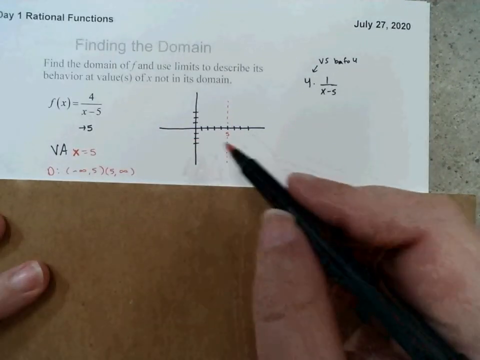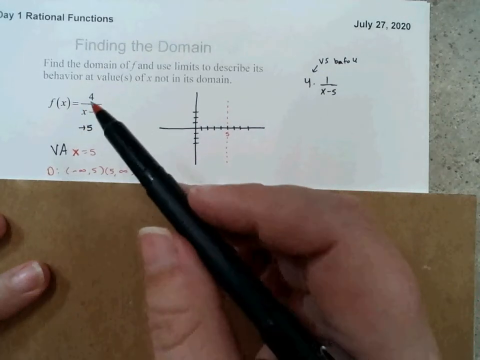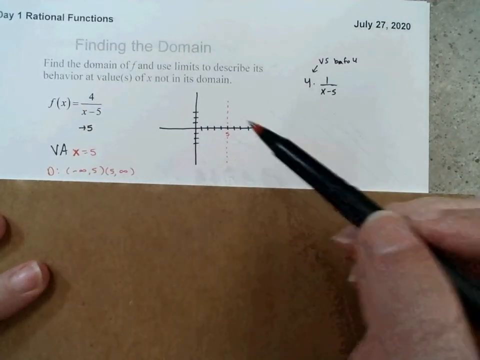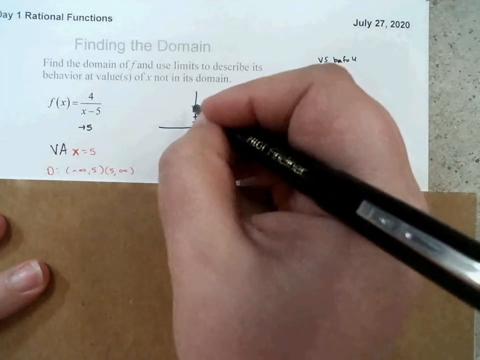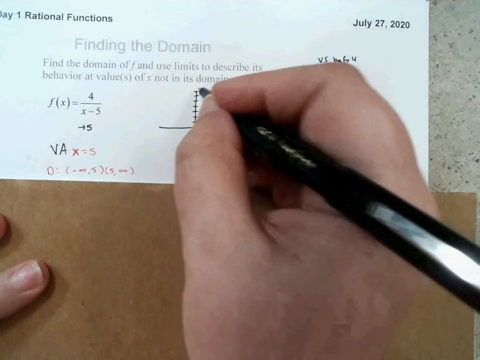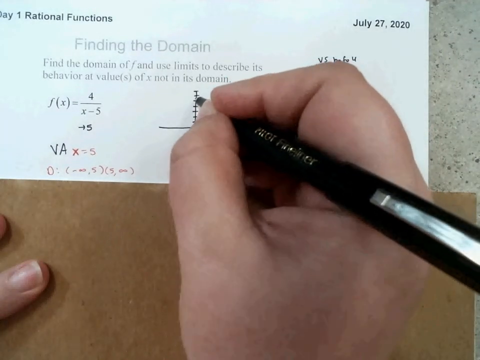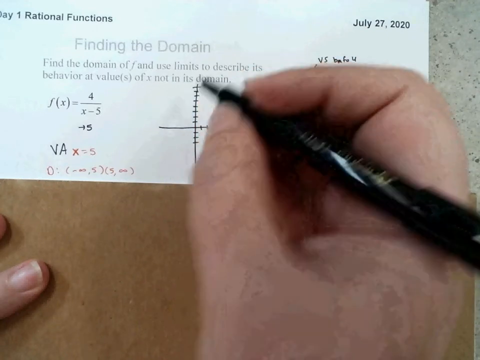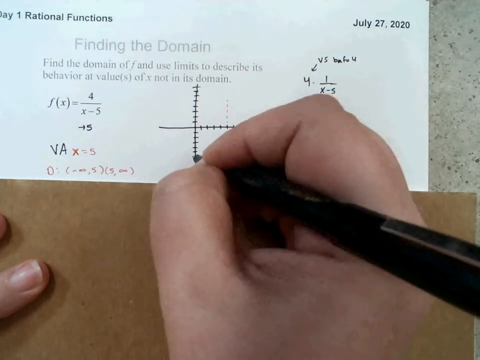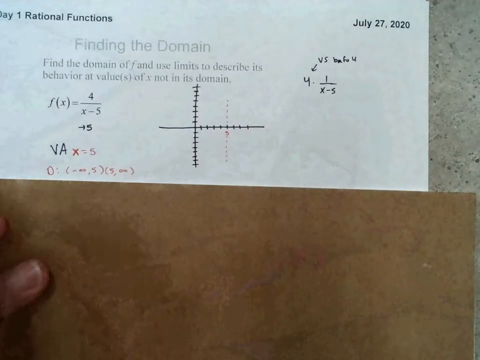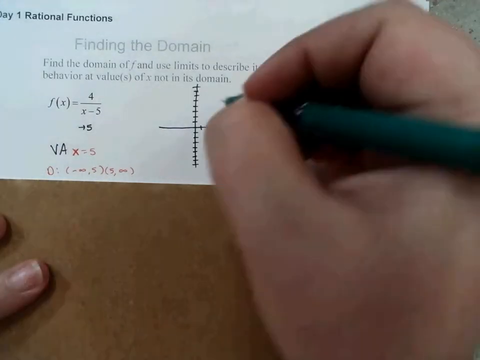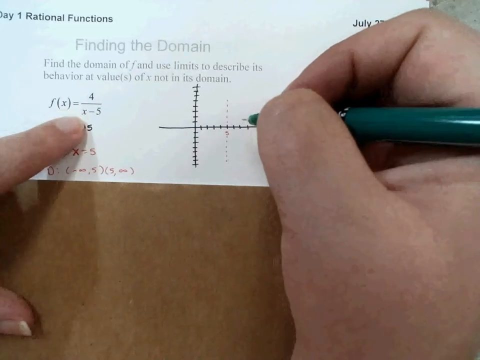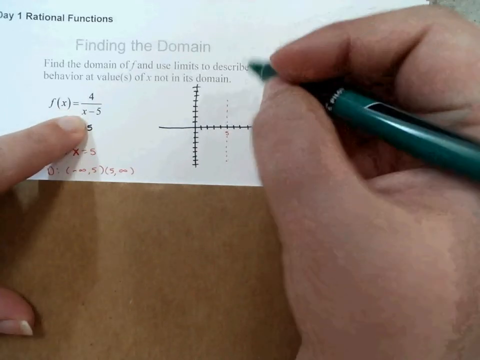So what I want to do is explore this. What does that 4 do? We should know it's just a vertical stretch, but let's see what it looks like. If it's a vertical stretch, I probably need to go higher. So if I plug in, let's go with 6: 4 over 6 minus 5, so that's 4.